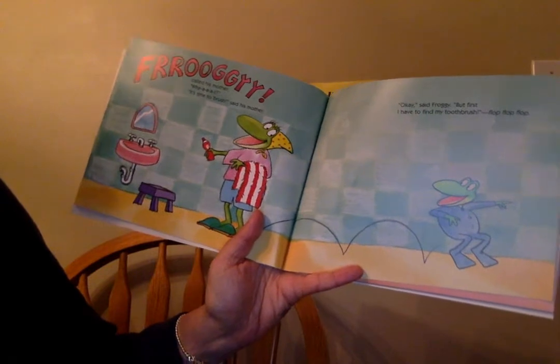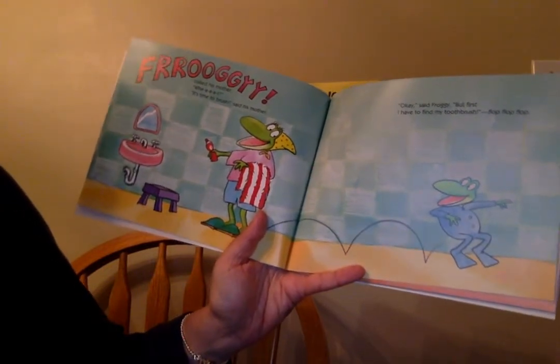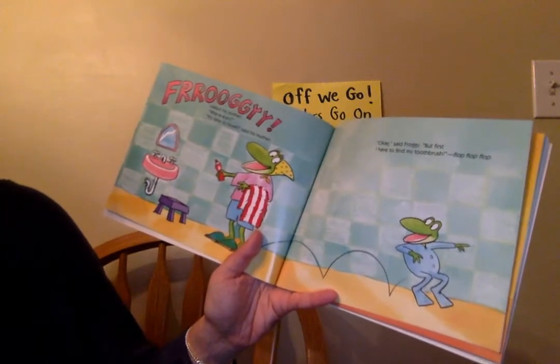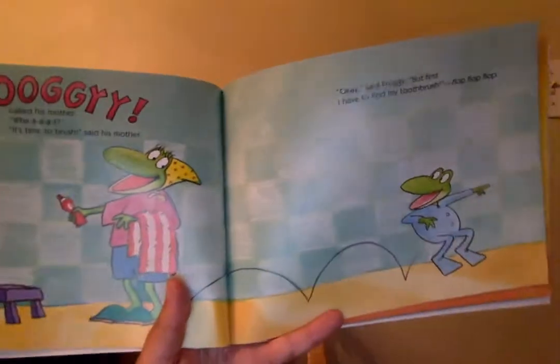Froggy, called his mother. What? It's time to brush, said his mother. Okay, said Froggy, but first I have to find my toothbrush. Flop, flop, flop.